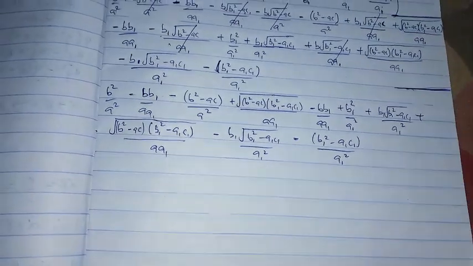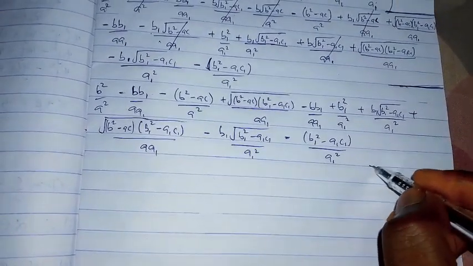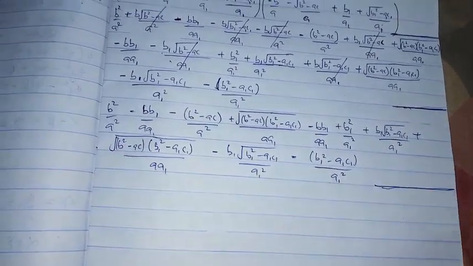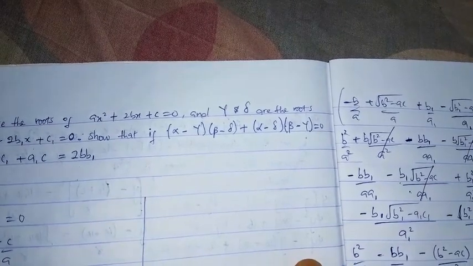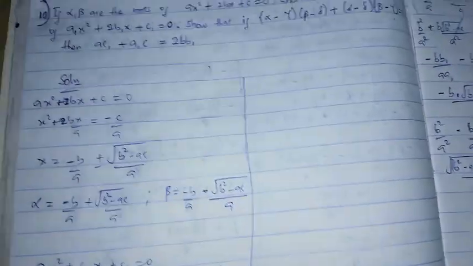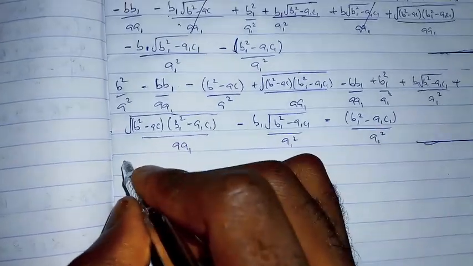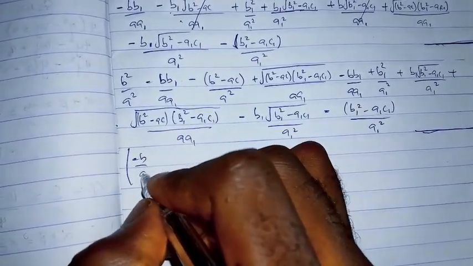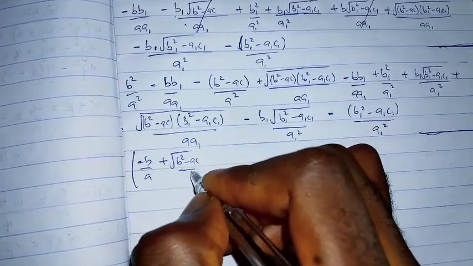Now writing out the ones for the second expression. Now what do we have? I have this as what? Alpha minus gamma and beta minus what? Gamma. Now note again, this is my alpha, so minus b over a plus the square root of b squared minus ac over a.